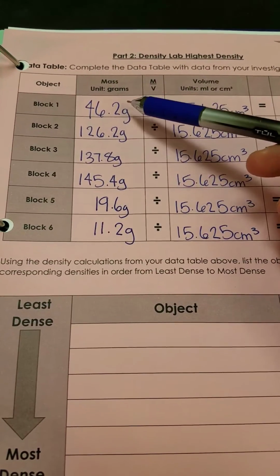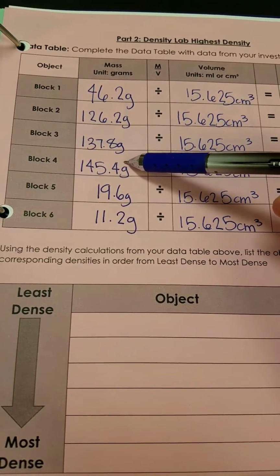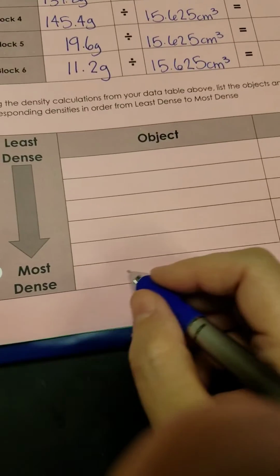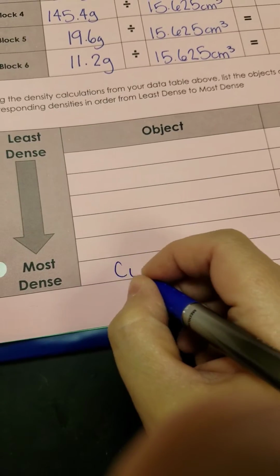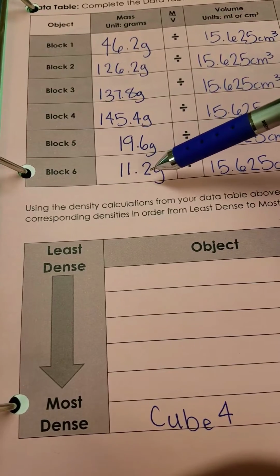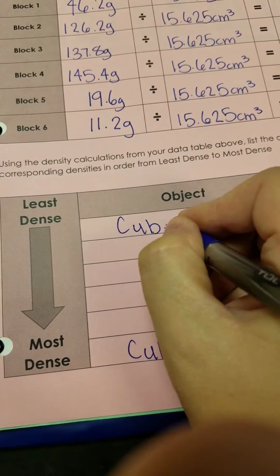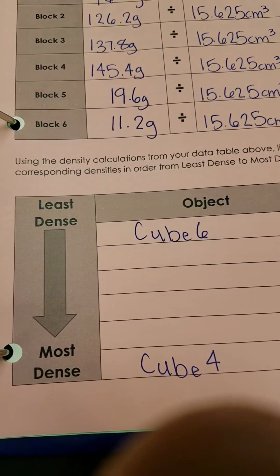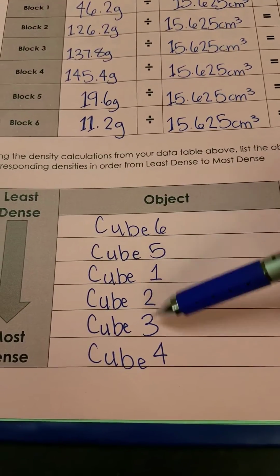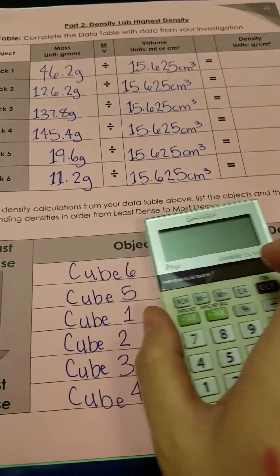So our most dense, we look at these numbers, the most dense is going to have the biggest number, and that's going to be cube 4. Cube 4 had 145.4 grams. So we're going to say that our most dense is going to be cube 4. And our smallest one was cube 6, so that's going to be our least dense. Let's organize the rest of these. Okay, so just by looking at the mass, we're saying that this should be the order from least dense to most dense. So now let's calculate it out and see what their densities are going to be.